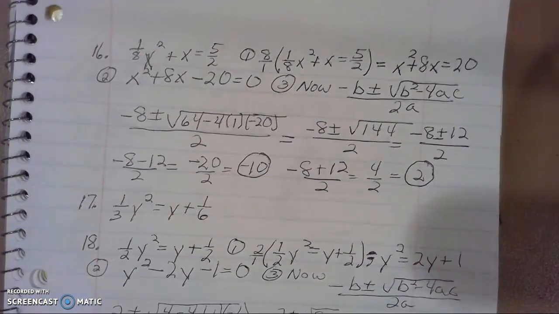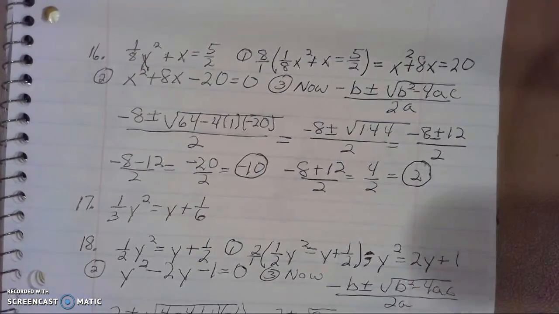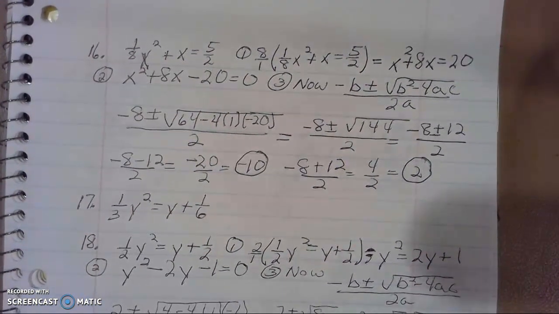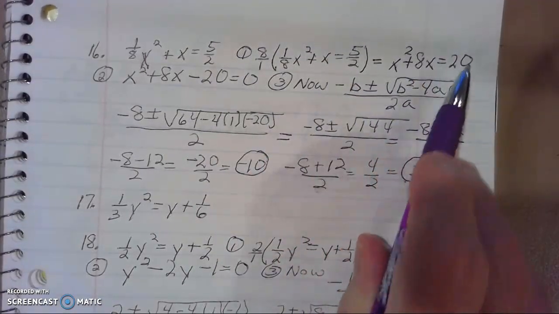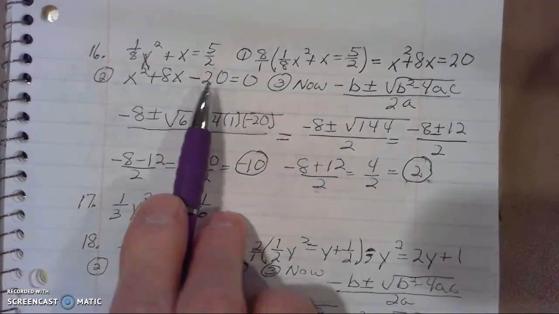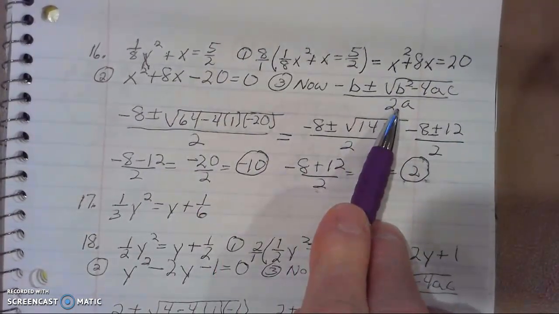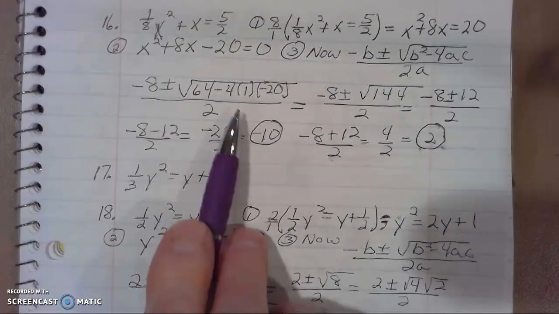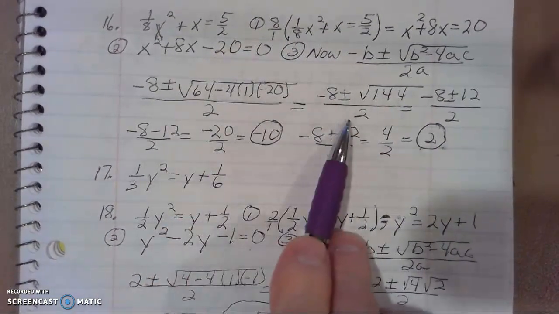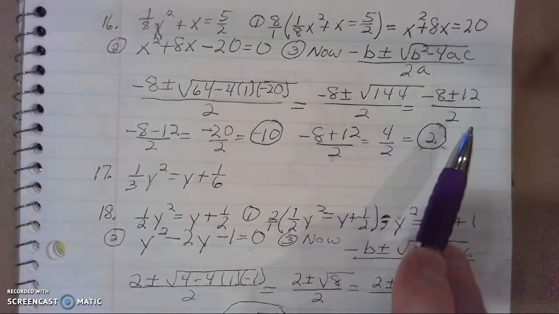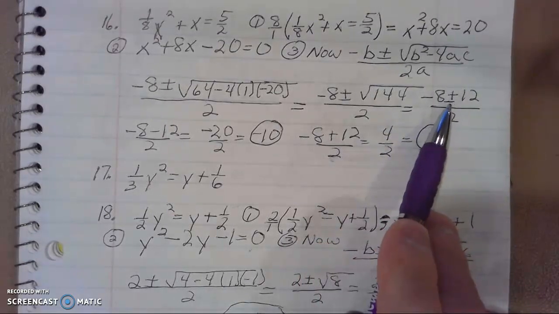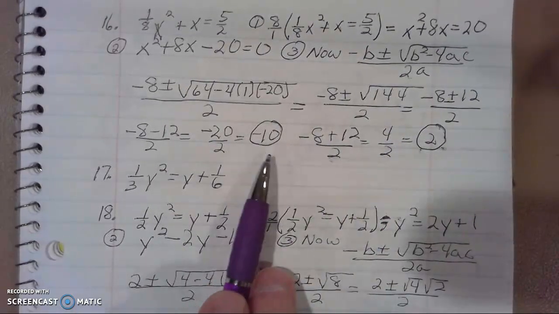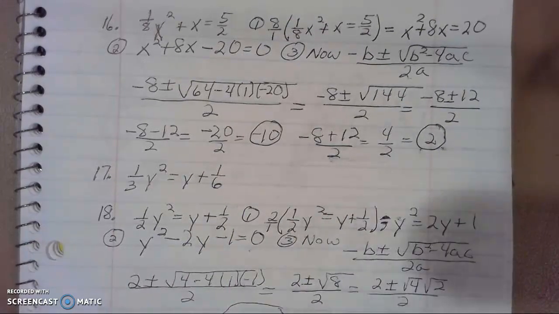Okay. Number 16, 1/8 x squared plus x equals 5/2. Of course, multiply by 8 first, and we get x squared plus 8x equals 20. Then make sure you make it equal to 0. Now you use the quadratic formula that I have put there, put it in as I've done it here, work it out, and then the radical disappears because the square root of 144 is 12. So it's plus 12 and minus 12 with the different numbers. So you get negative 10 and 2.